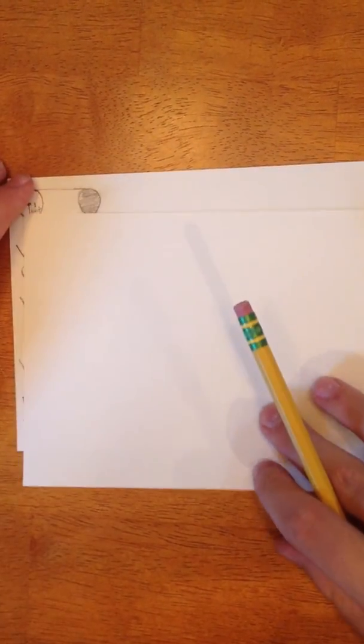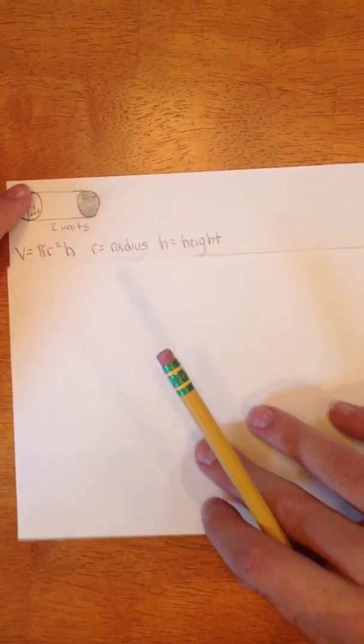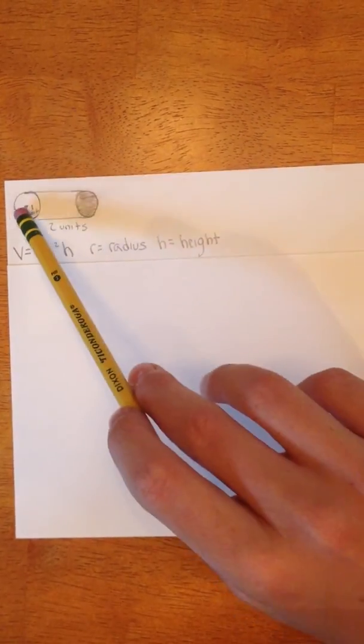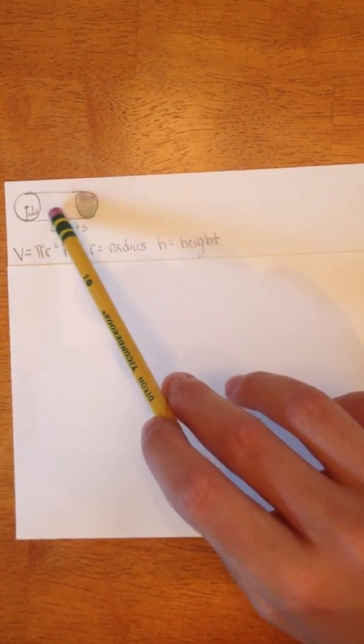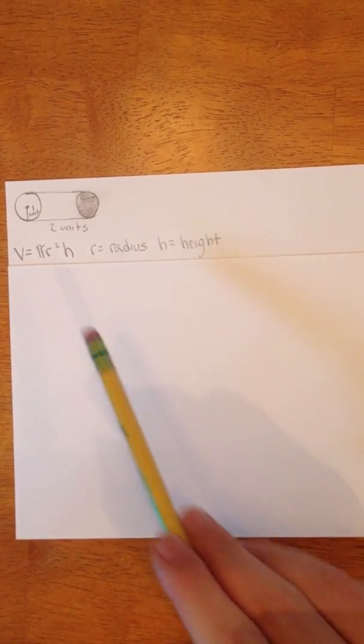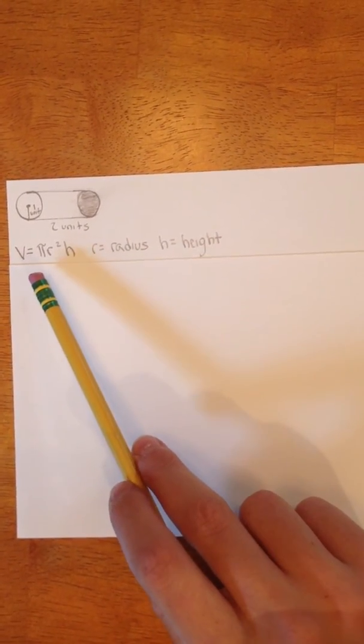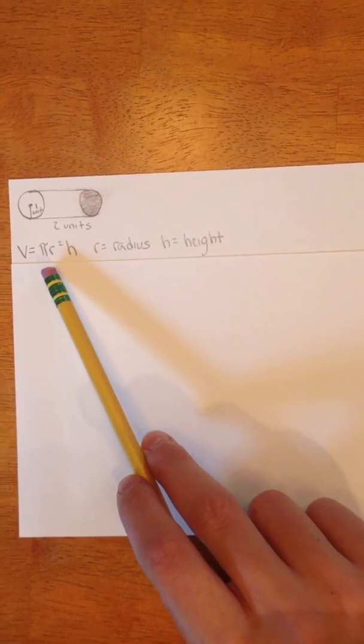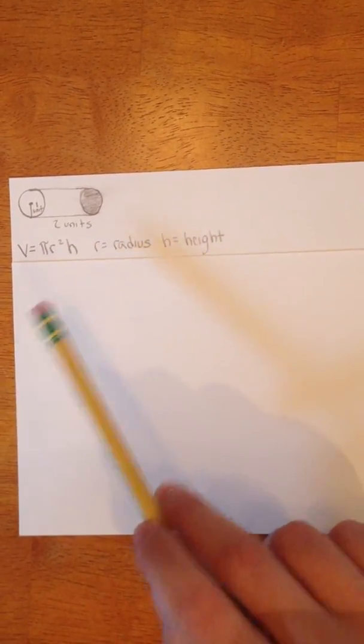Now we're going to talk about the volume of cylinders. As you can see here, we have a cylinder with its two circular bases connected by a curved surface. So the equation for the volume of a cylinder is pi times radius squared times the height.